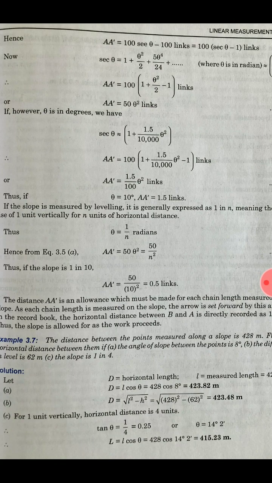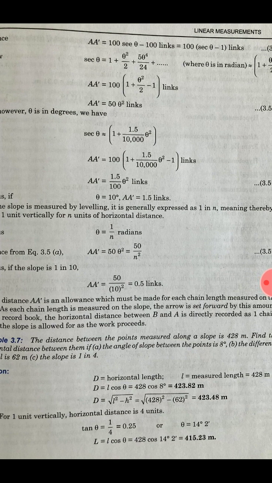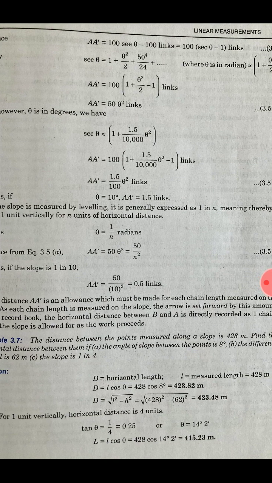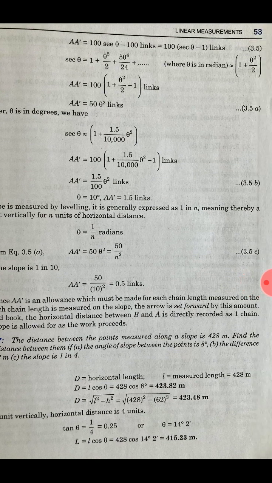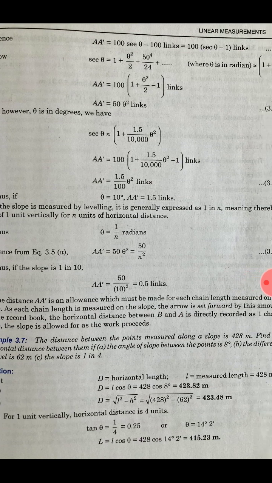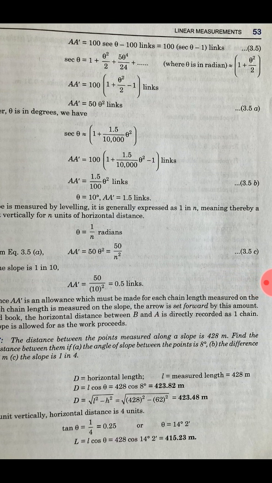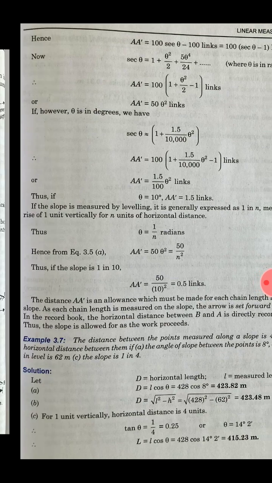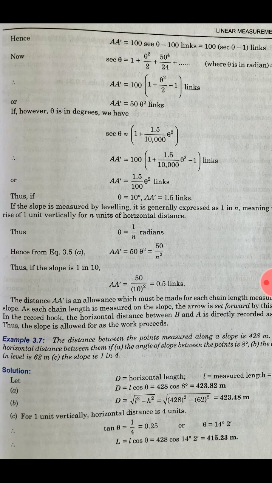Okay, here one example is also given. The distance between the points measured along a slope is 428 meters. Find the horizontal distance between them if the angle of slope between the points is 8 degrees, the difference in level is 62 meters, and the slope is 1 in 4. So we have to use all the indirect methods to calculate this.